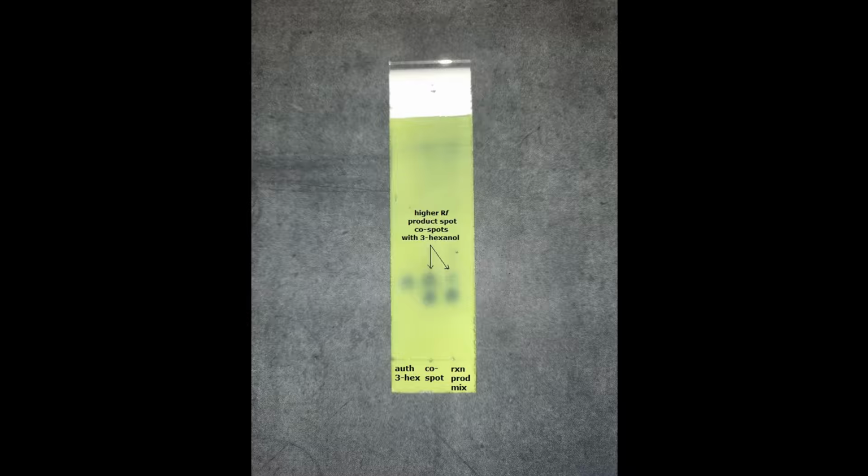For a more complete product analysis by TLC, the reaction product mixture should be co-spotted separately versus authentic samples of 1-hexanol and 2-hexanol.